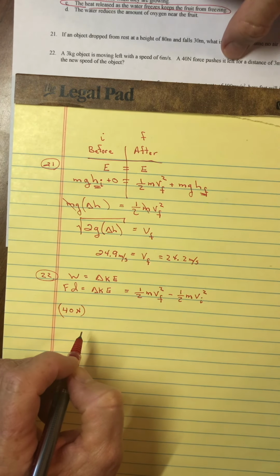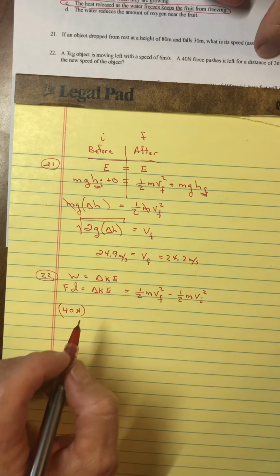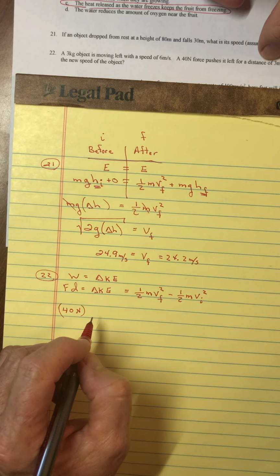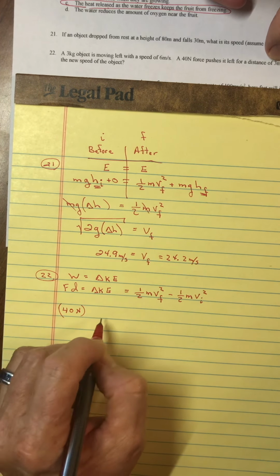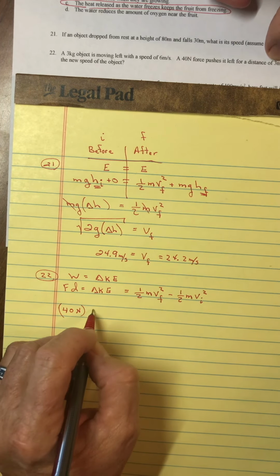And it pushes it in the direction it's moving, left. So that makes it go faster. So this would be a positive force in a positive direction. Although usually left we call negative. So if you wanted, we could say this would be a negative force times a negative distance. Maybe that'd be a little more clear. So a negative force and a negative distance. But in either case, they're the same direction. So when you multiply them, you're going to get a positive.